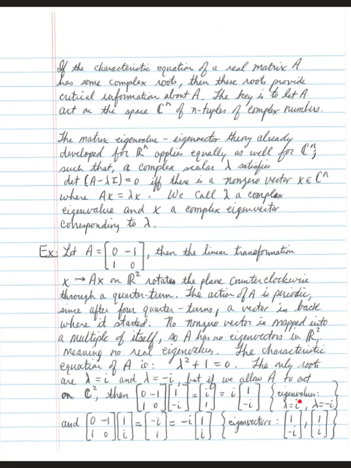Now, since we have two eigenvalues, if you repeat and do A times (1, i), this time it's positive, then you're going to get (negative i, 1). Pulling out a negative i gives you that vector back, so the eigenvalue of negative i has a corresponding eigenvector of (1, i).